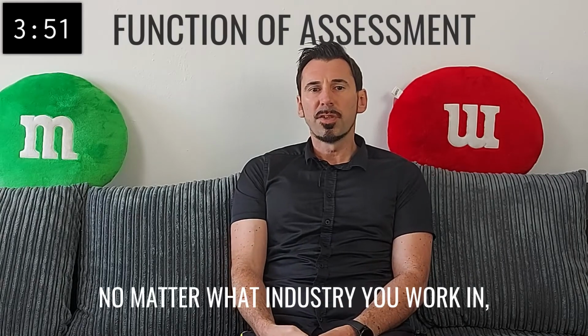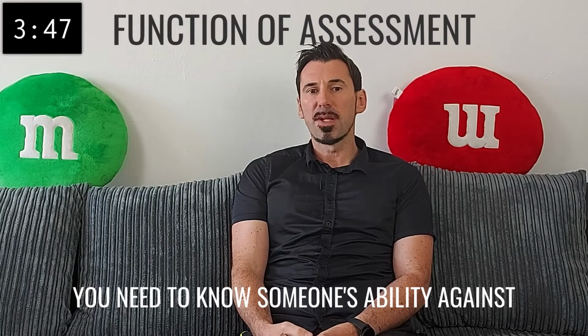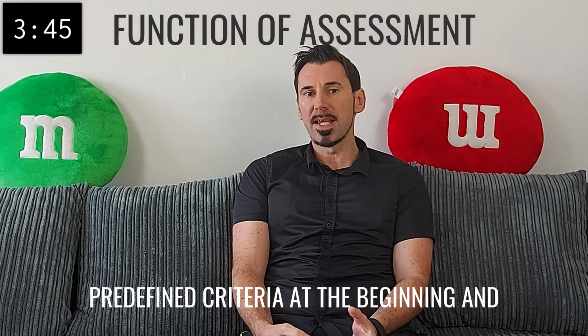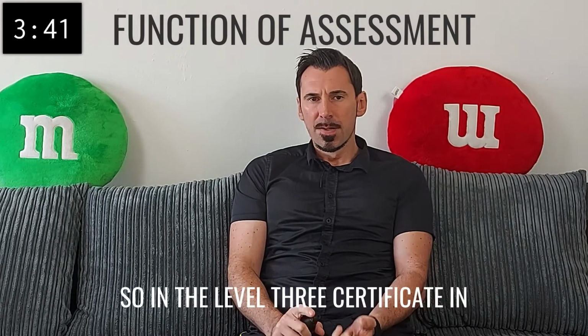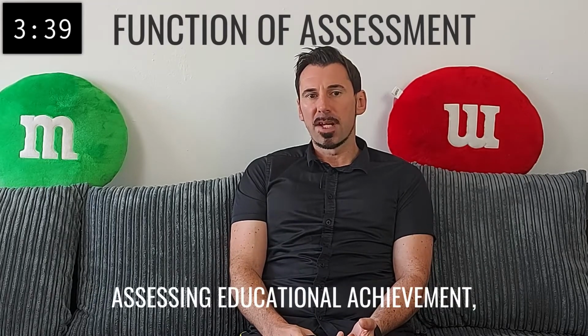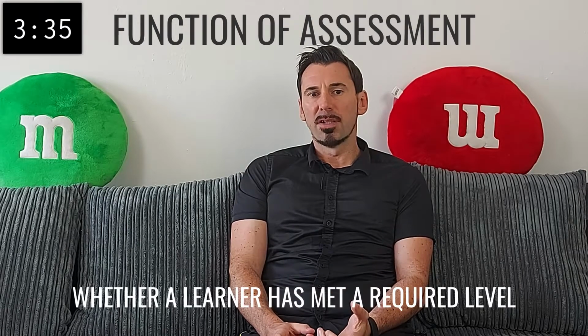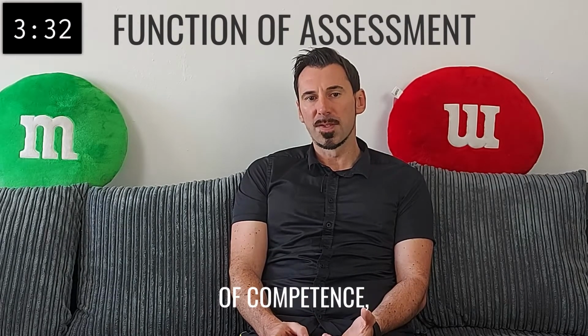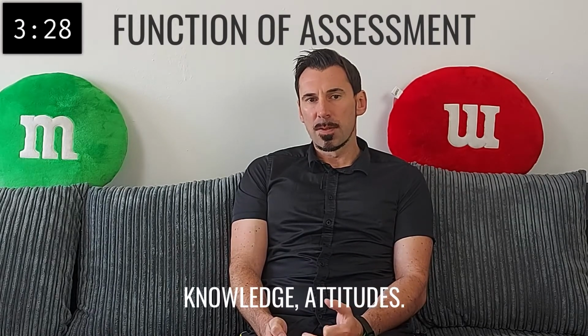No matter what industry you work in, whether you're an assessor, a trainer, or a manager, you need to know someone's ability against predefined criteria at the beginning and at the end of a program to determine whether learning has taken place. So in the Level 3 Certificate in Assessing Vocational Achievement, the purpose of assessment is to measure whether a learner has met a required level of competence, such as meeting the required skills, knowledge, attitudes.